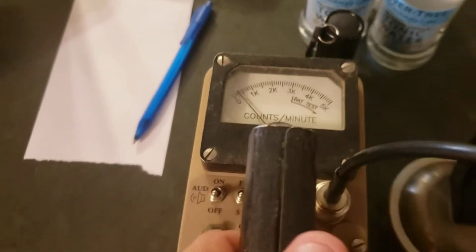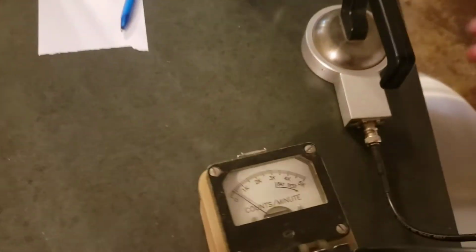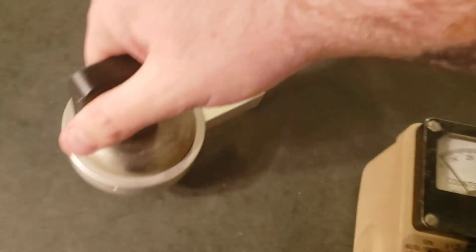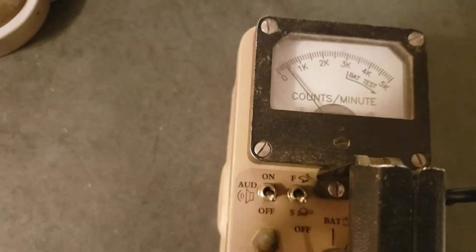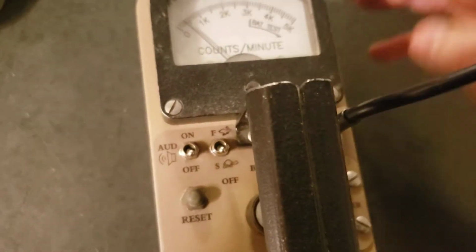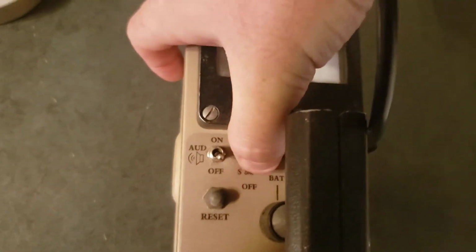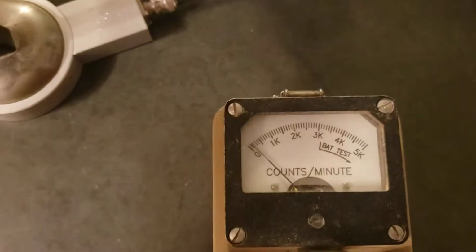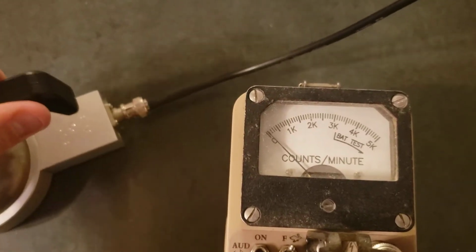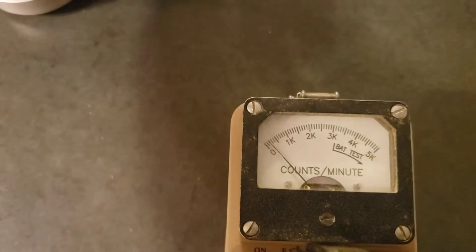And what I'm going to do first is I've kind of given my counter a wipe down. We're going to just move this around, make sure we're not picking anything up. I'll even set it to the fast setting so that we get our readings coming in quicker. So if it were to pick something up, you'd see a spike like we just saw, but it would stay up prolonged if there were any contamination here.